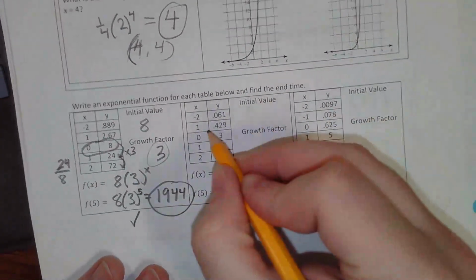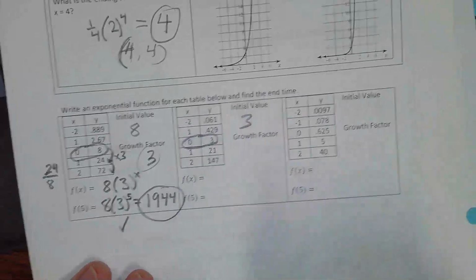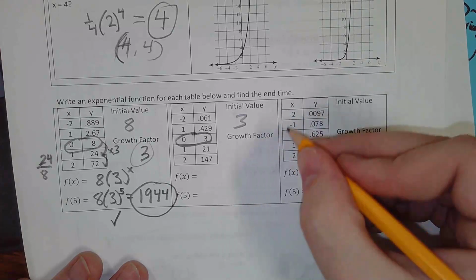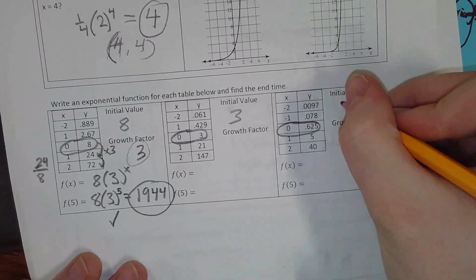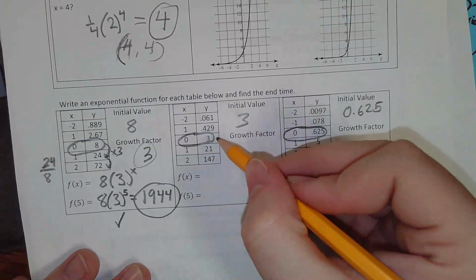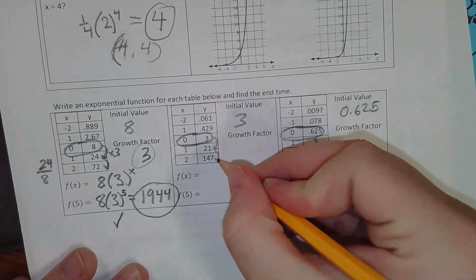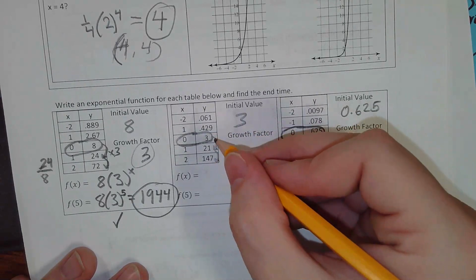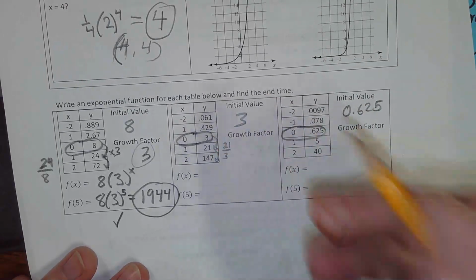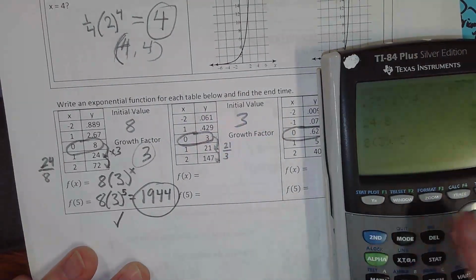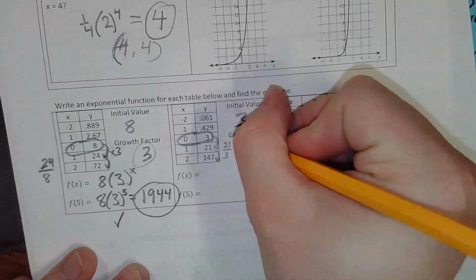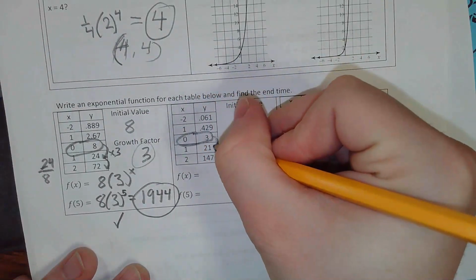Okay, next one. Initial value is 0, something, so 0, 3. We can do this one as well at the same time. What's the initial value of this table? Okay, 0, 0.625. Okay, here is the growth. What's the growth? What's it being multiplied by each time? If you know what 3 times something is 21, you know the answer. Otherwise, we can use the trick. 21 divided by 3 is 7. So the growth factor is 7. These numbers are being multiplied by 7 each time.